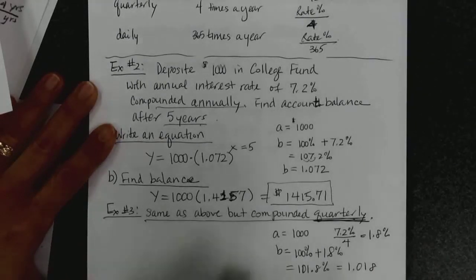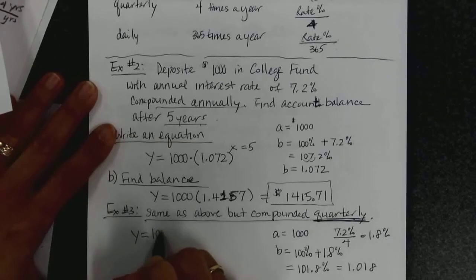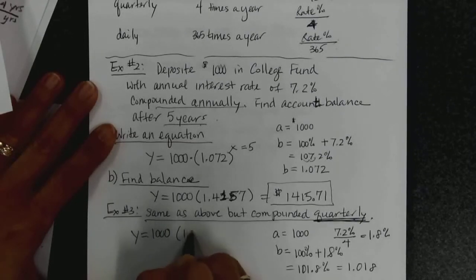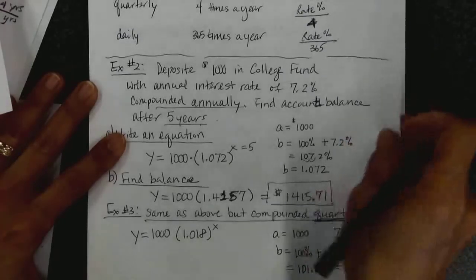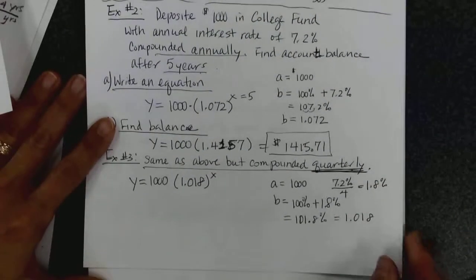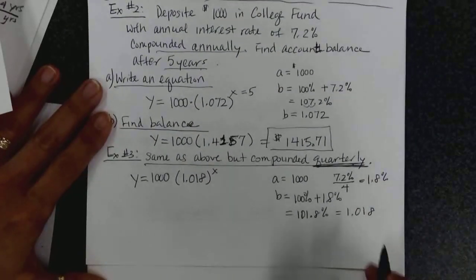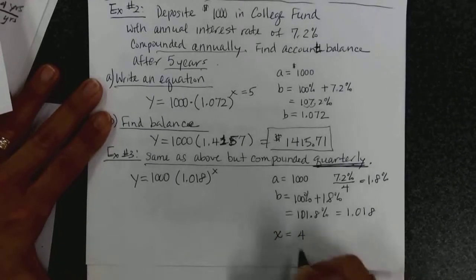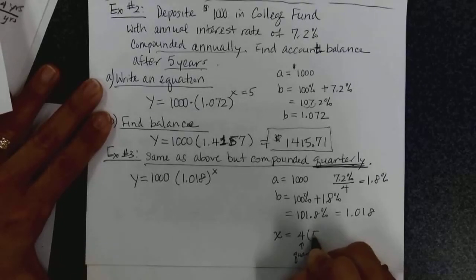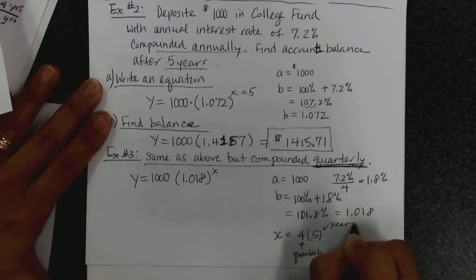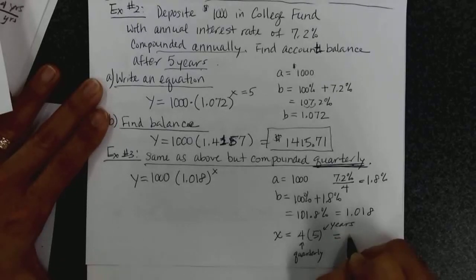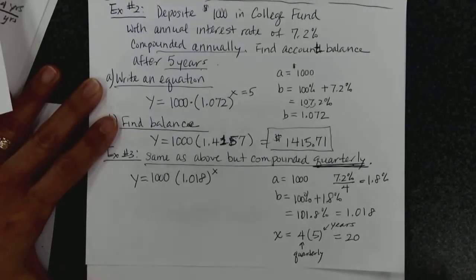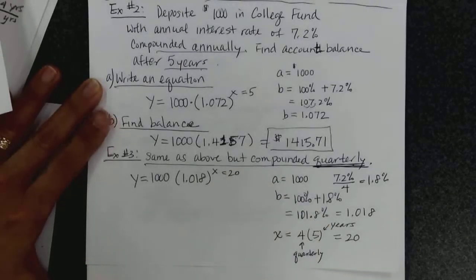So now our equation becomes y equals 1,000 times 1.018 to the x value. Now, it's compounded quarterly for 5 years, so that's going to happen 4 times a year. So x will be 4 times 5 years, so it's going to compound 20 times. So our x will be 20.